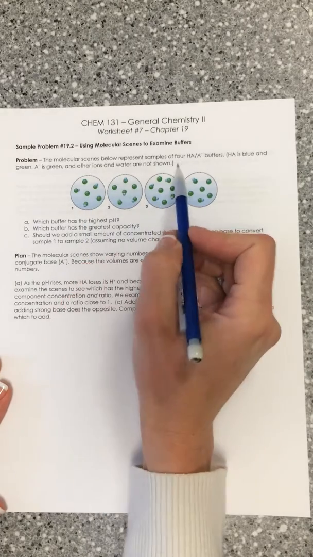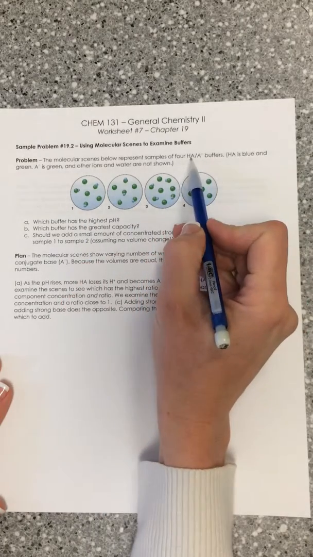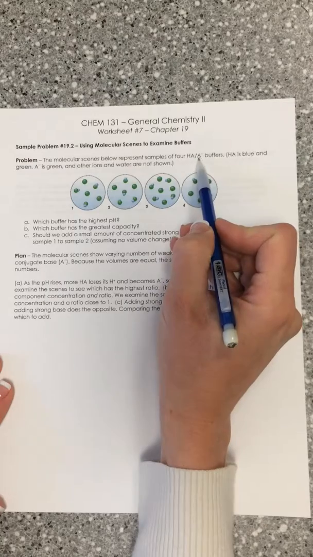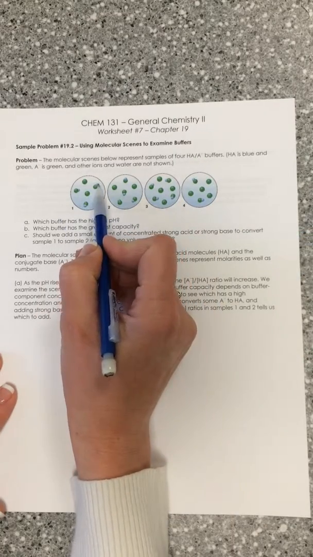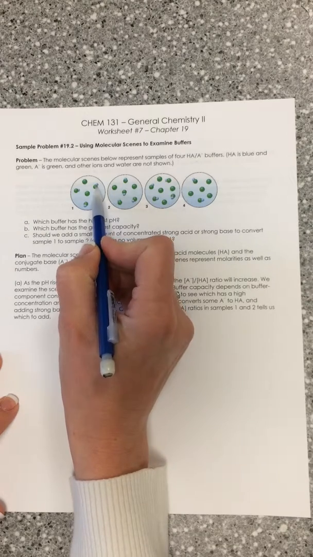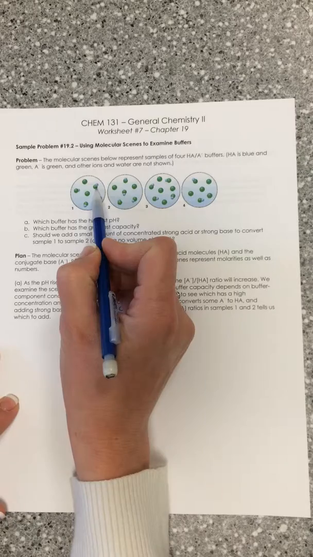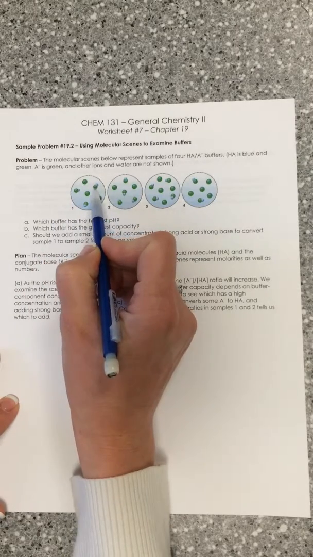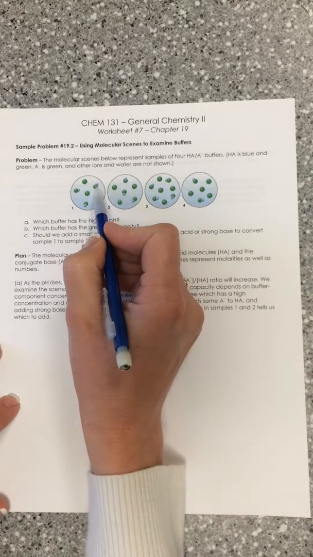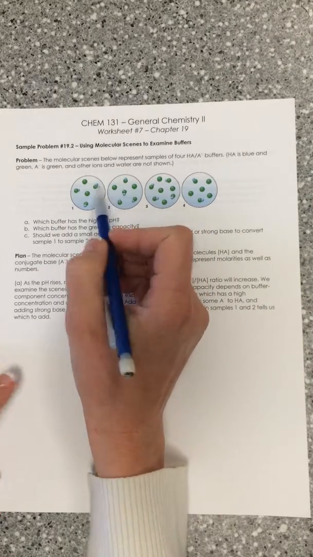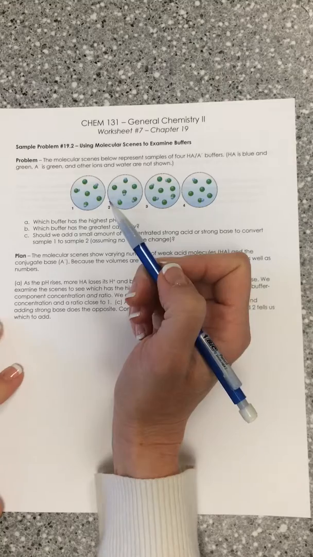So what we have here is 4 different solutions that contain HA, our weak acid, and A minus. HA is blue and green, and this little blue here represents the proton that's attached onto the A minus, which is essentially the rest of the acid molecule. They don't show the H plus going off to be with water, the H3O plus, so they simplify that.